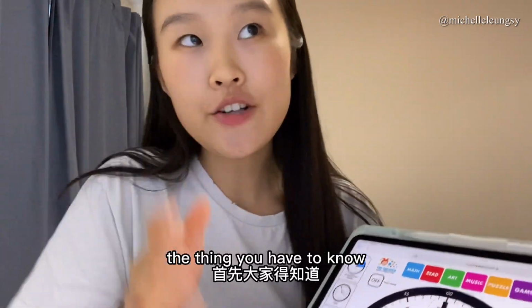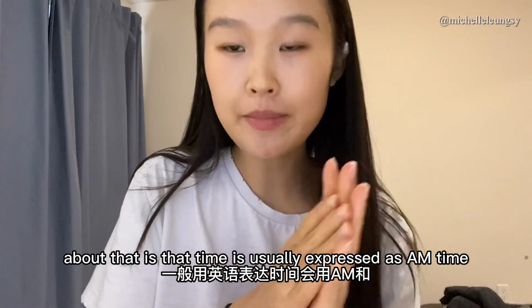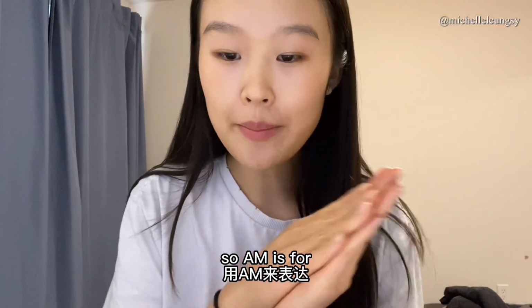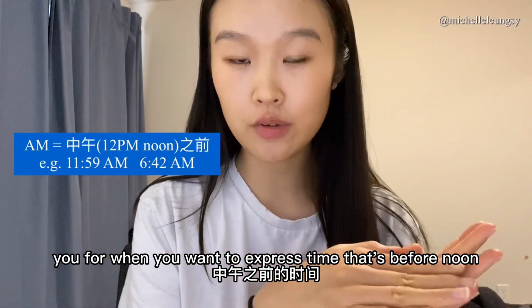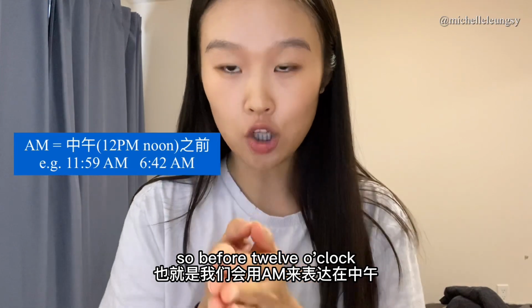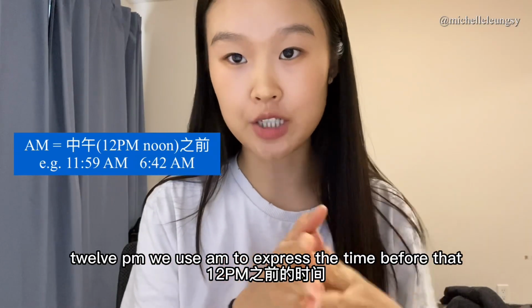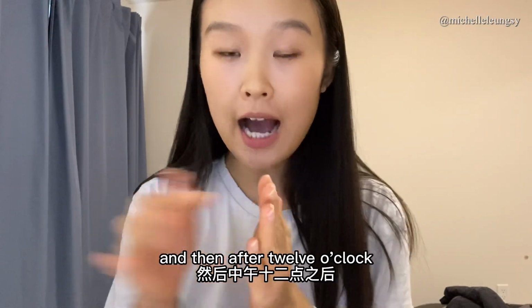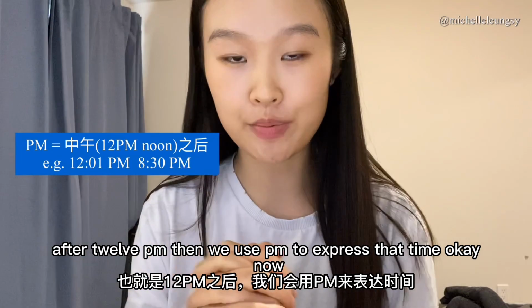Now, the thing you have to know is that time is usually expressed as AM time and also PM time. So AM is for when you want to express time that's before noon. So before 12 o'clock, 12 p.m., we use AM to express the time before that. And then after 12 o'clock, after 12 p.m., we use PM to express that time.